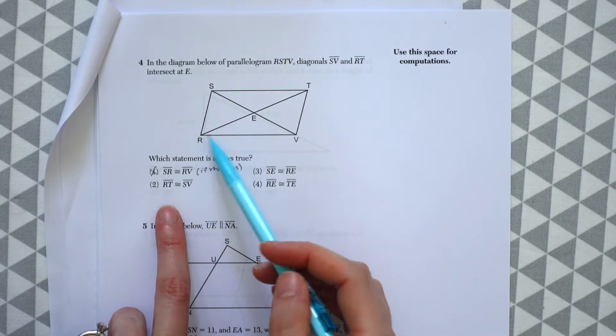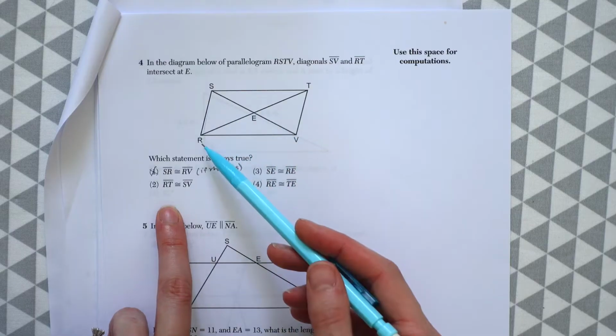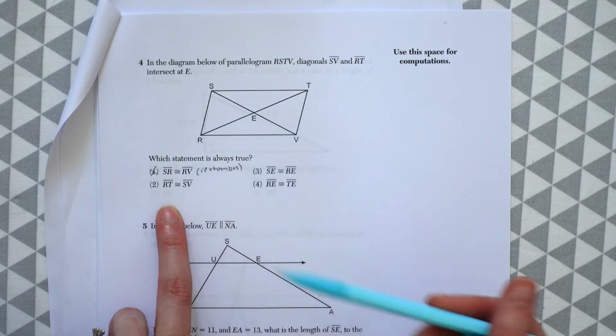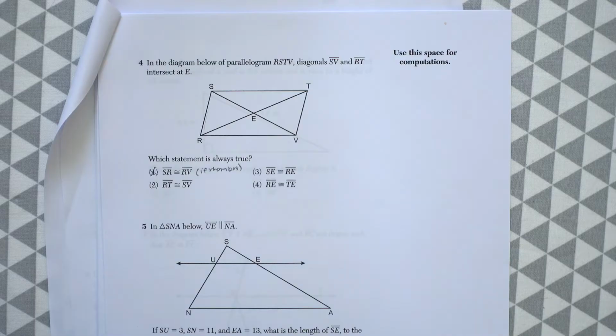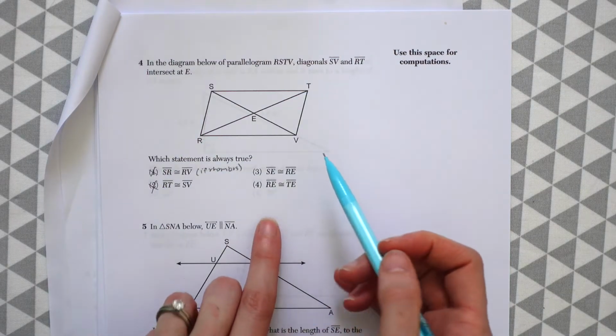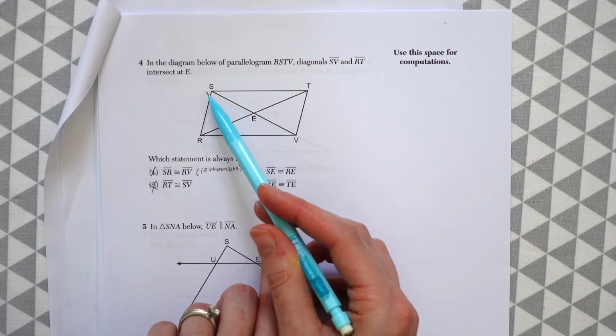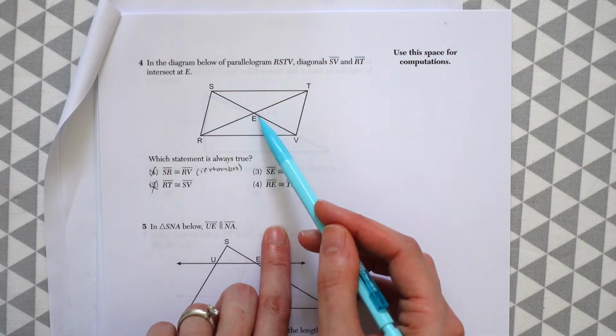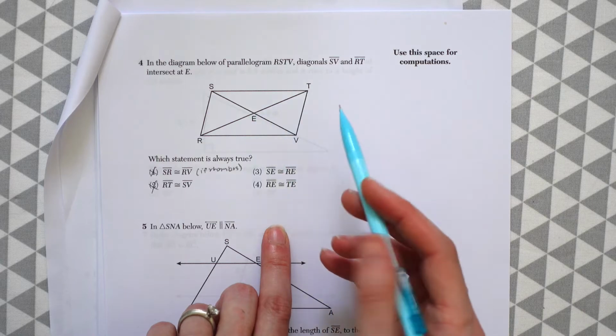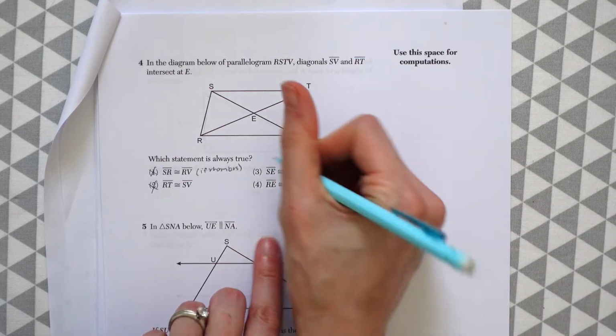Choice number 2, RT is congruent to SV. They're saying the diagonals are congruent here. Again, no, that's not a property of the parallelogram. Choice number 3, SE is congruent to TE. Notice that doesn't look right. That's half of this diagonal and this part of the other diagonal. Not a property of a parallelogram.